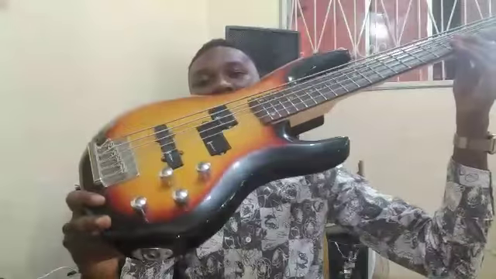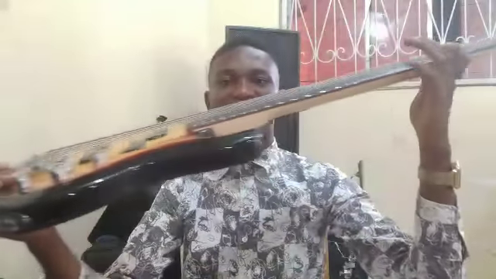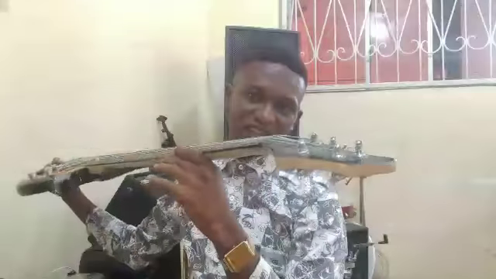If you don't know what a bass guitar is, let me give you an example. I know you know a bass guitar is an instrument used for playing music. This is what a bass guitar looks like. This is a 5-string bass guitar, a complete 5-string bass guitar. You can see the strings. This is what an electric bass guitar looks like. There are so many different kinds of bass guitar, but most bass guitars usually look something like this.